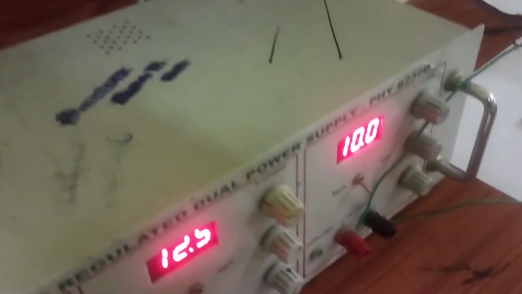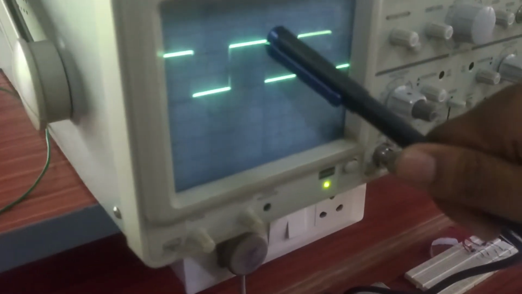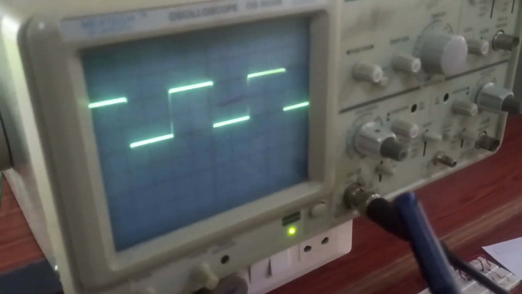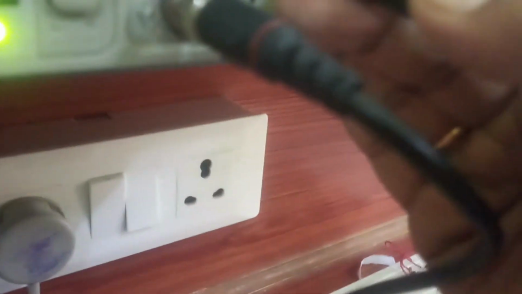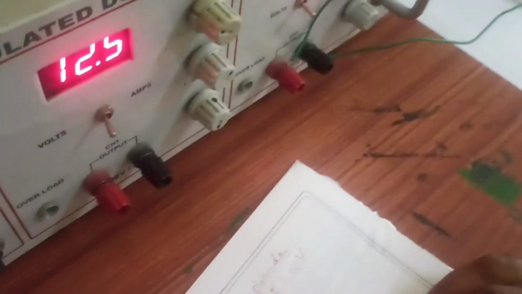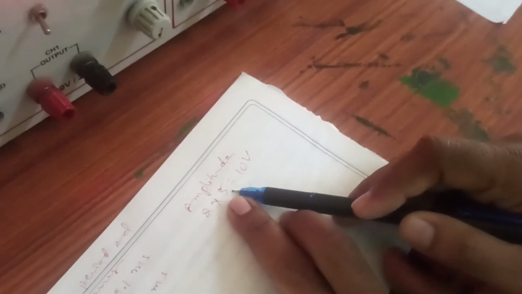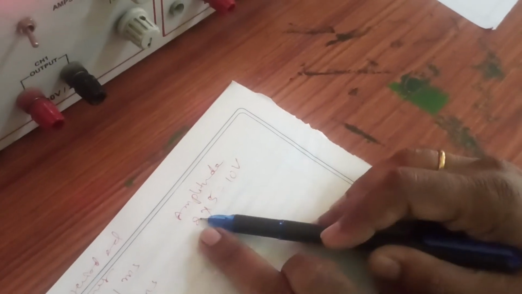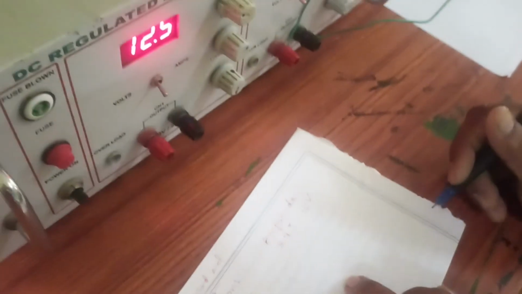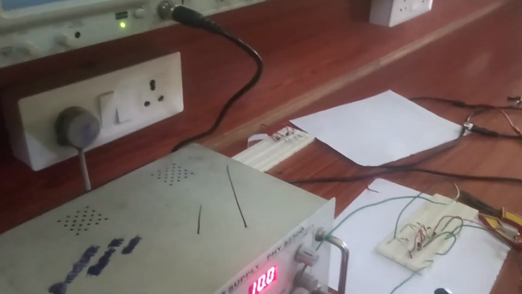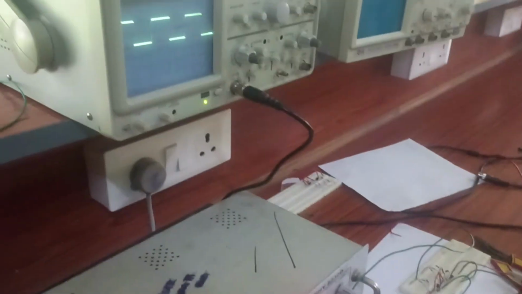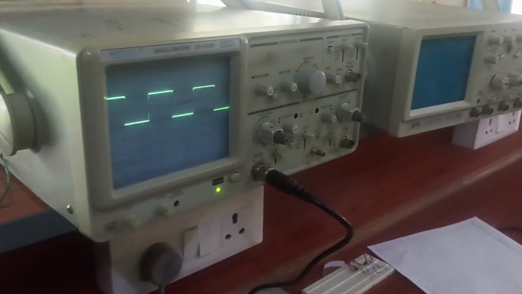Exactly on the CRO screen, I can read 2 boxes here, and volts per division is at 5. Therefore 2 boxes multiplied by 5 volts per division, 5 multiplied by 2, gives 10 volts. So with this experiment, what we have seen is that using one diode and one extra resistor, you can eliminate the rounding that was seen in the last experiment.